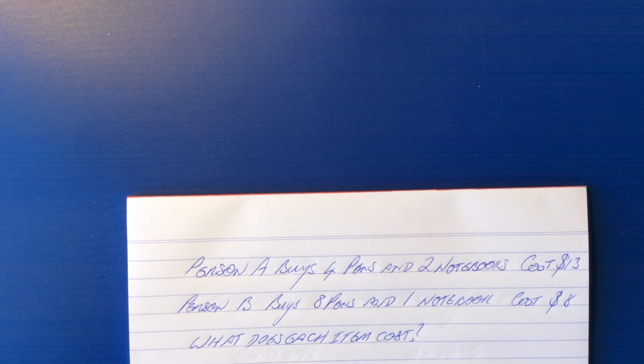Here we have a problem that will be solved using simultaneous equations. The real key to simultaneous equations is not the working. The working is relatively simple. The real problem is getting the equations if you're not presented with them.